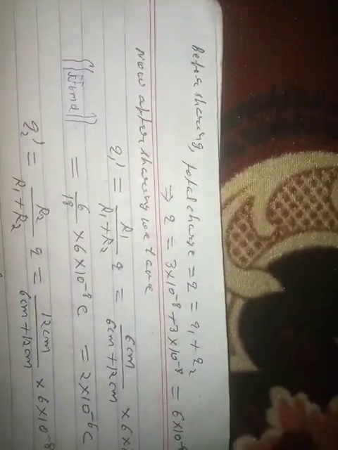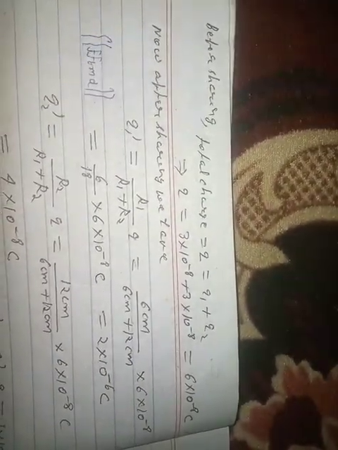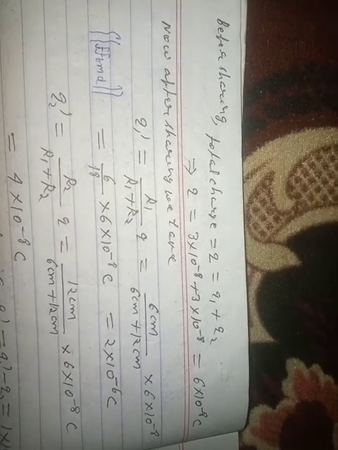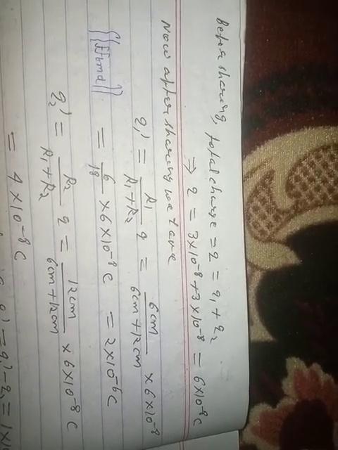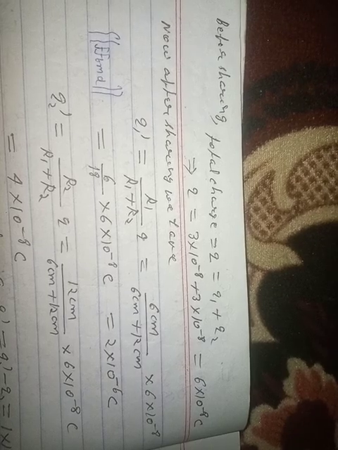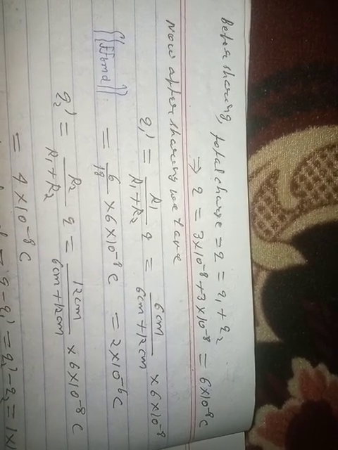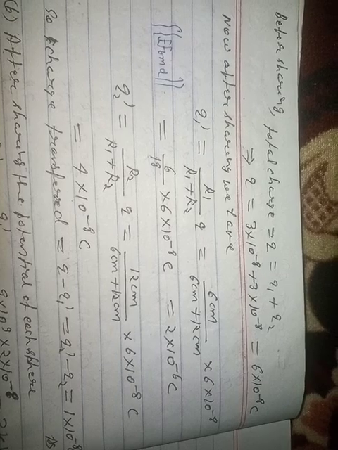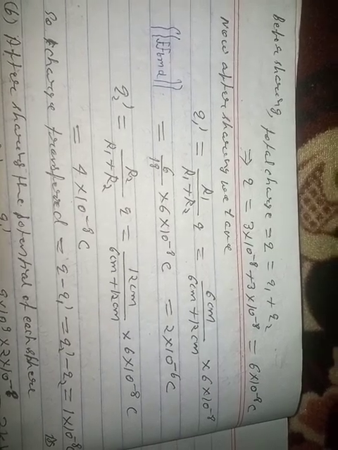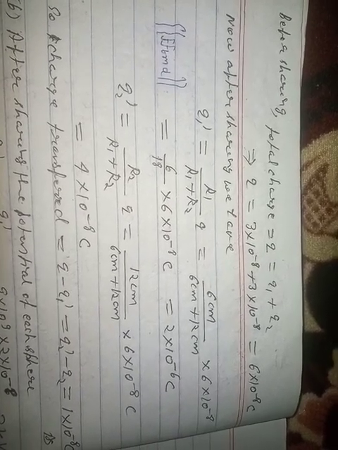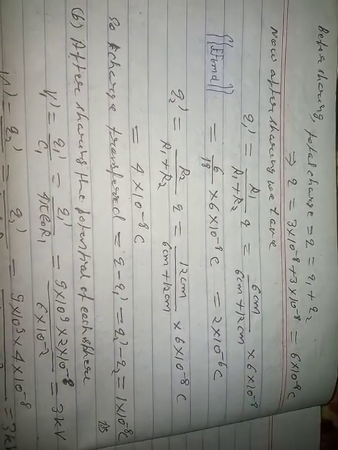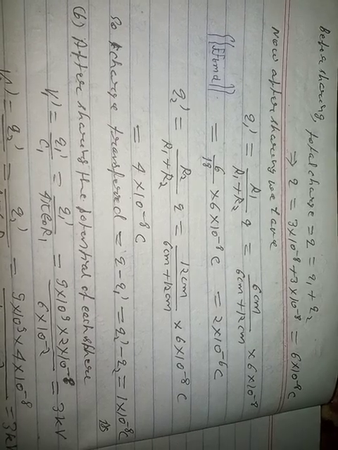Before sharing, total charge Q equals q1 plus q2. This implies Q equals 3 into 10 to the power minus 8 plus 3 into 10 to the power minus 8, equals 6 into 10 to the power minus 8 coulomb. Now after sharing, we have q1 dash equals r1 by r1 plus r2 into Q, equals 6 cm by 6 cm plus 12 cm into 6 into 10 to the power minus 8, equals 6 by 18 into 6 into 10 to the power minus 8 coulomb, equals 2 into 10 to the power minus 8 coulomb.